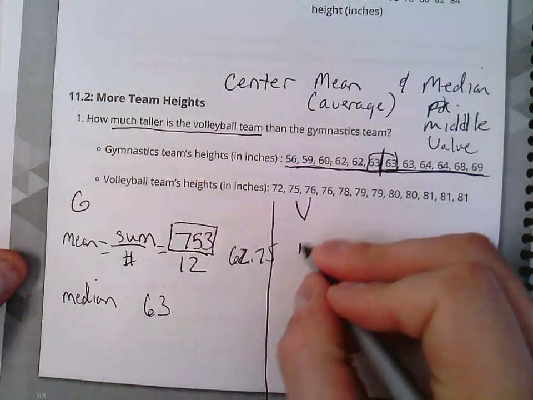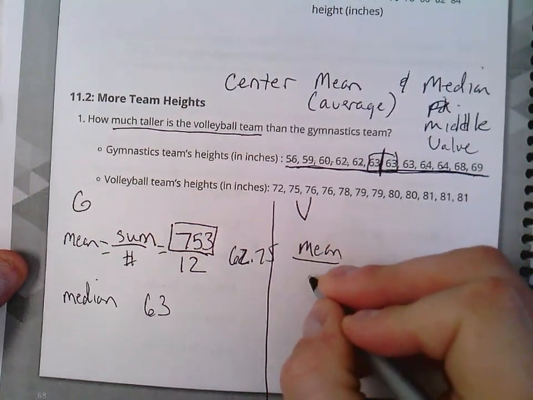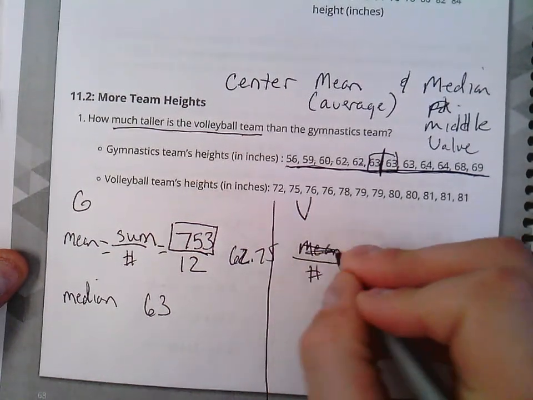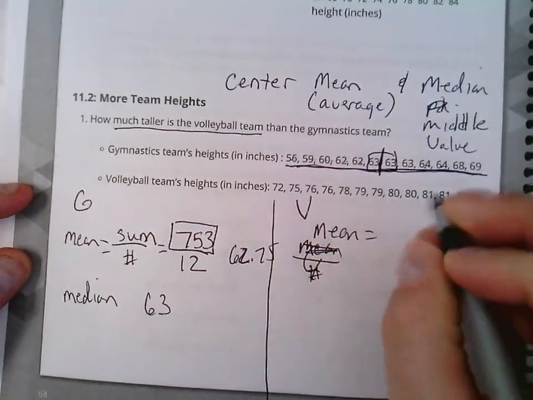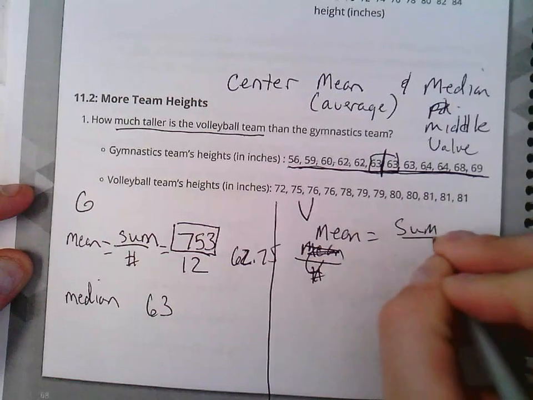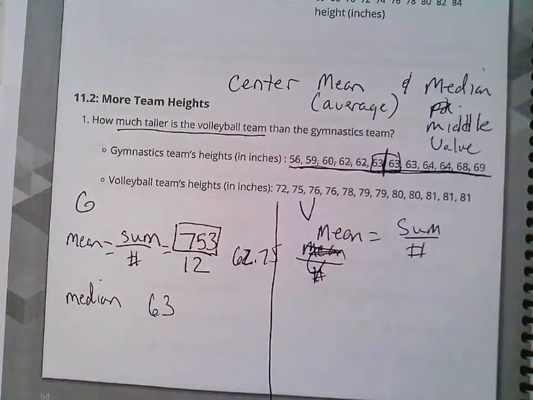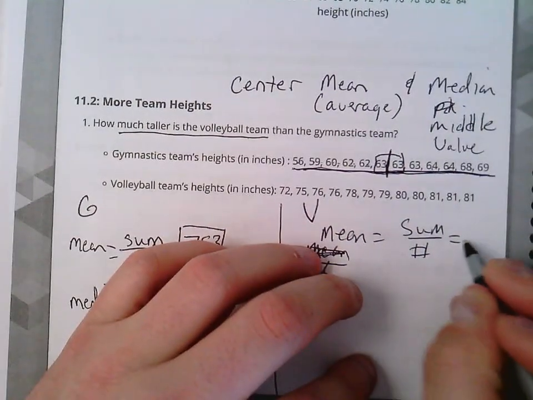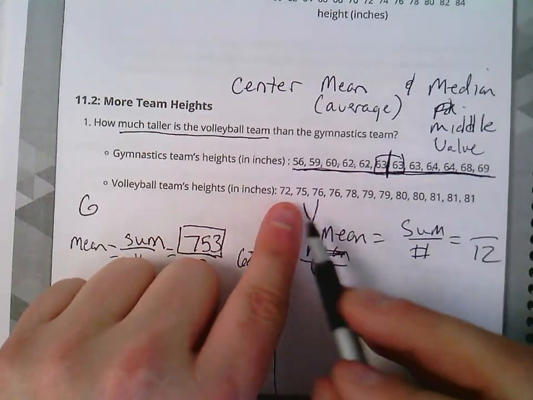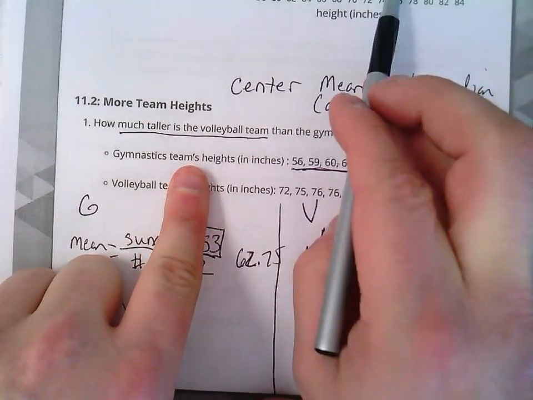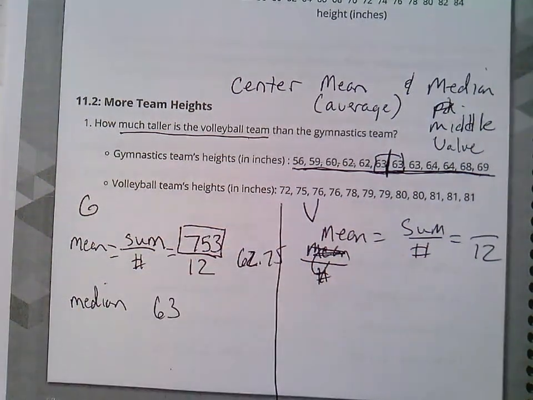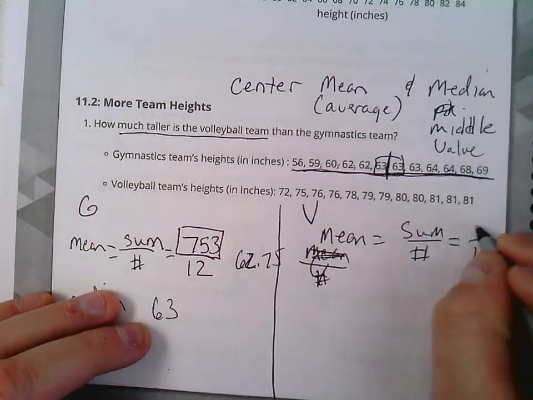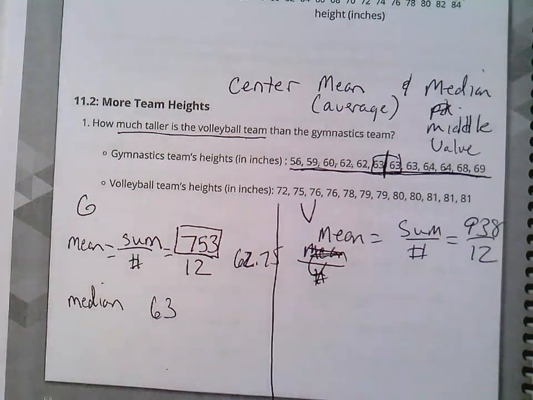All right, going to the volleyball team. We want to find the mean, apologize. It's the sum divided by the number. There are 12 values, same as the gymnastics team. There were 12 dots up above. And if I add them all up, I get 938.